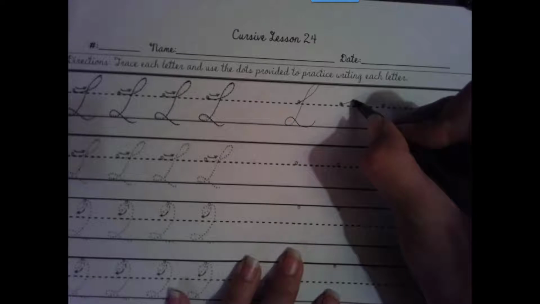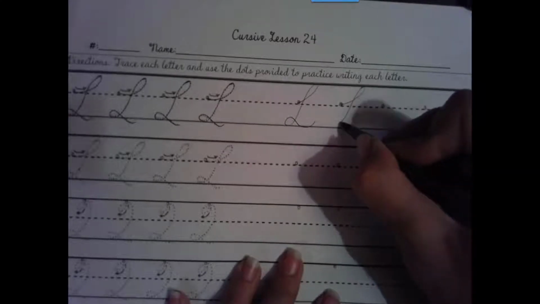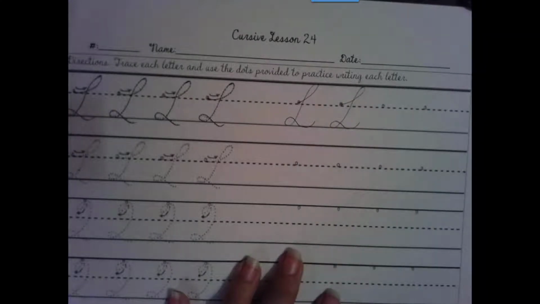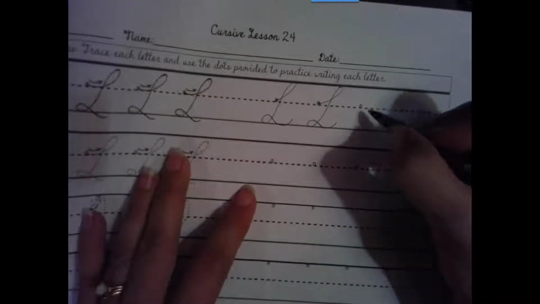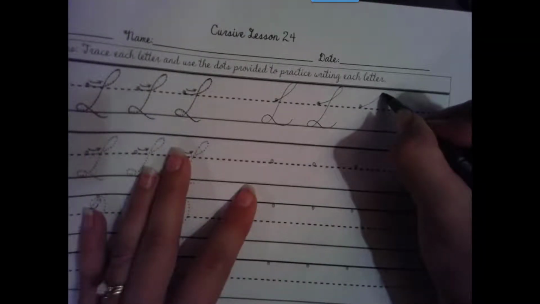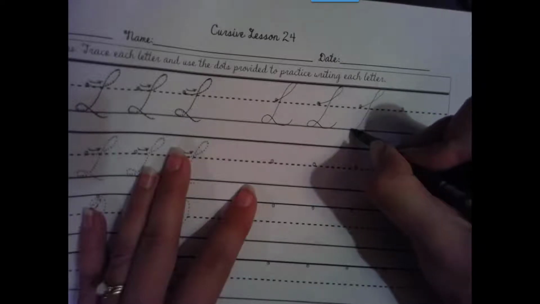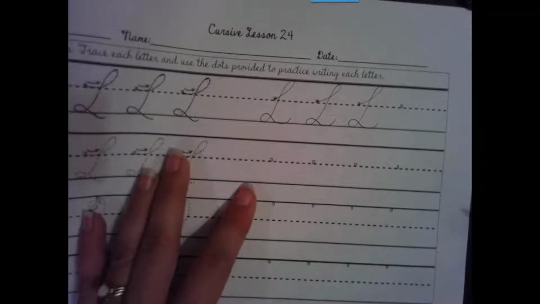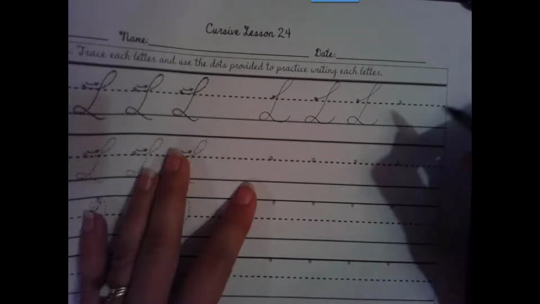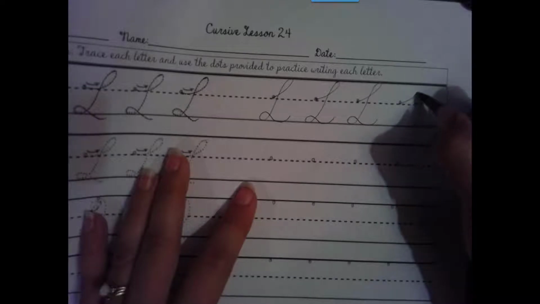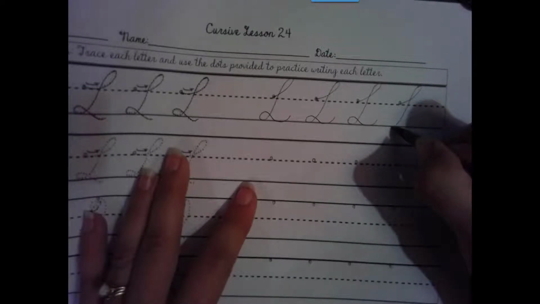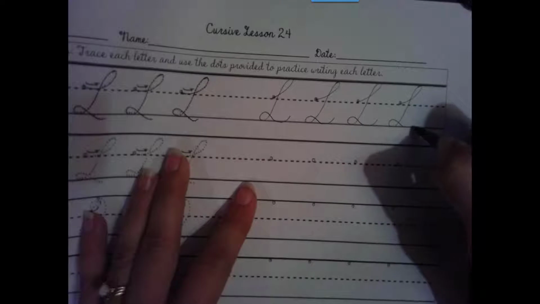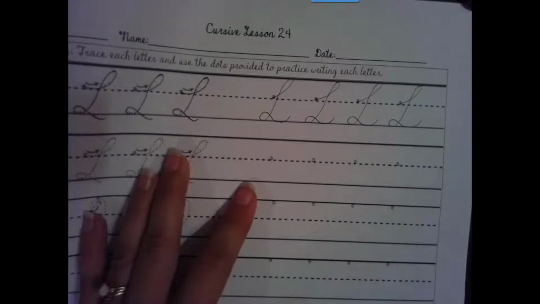Starting dot, we're going to curve up, loop back, cross, touch the bottom, loop back, cross, touch the bottom. Okay, next one, we're going to curve up, touch the top, loop back, curve down, touch the bottom, cross, touch the bottom, make your tail. Starting dot, we're going to curve up, touch the top, loop back, cross, curve, touch the bottom, loop back, cross, touch the bottom, and your tail.